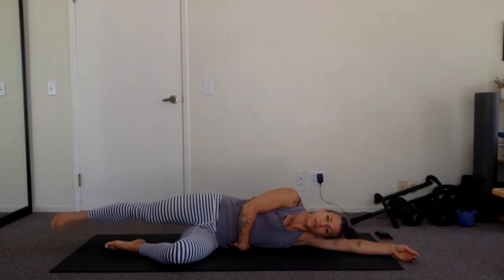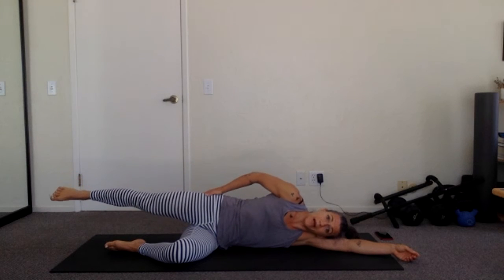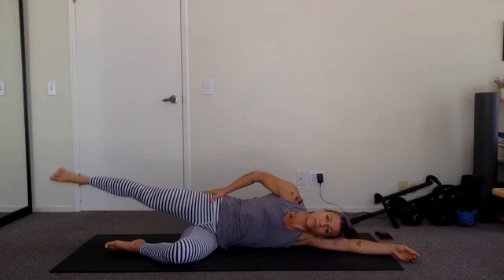And hopefully your butt is maybe burning a little bit, getting warm right on this top side, right? So when we stabilize the spine and mobilize the hip, that's when we get that top side butt to do a lot of work. Couple more times.